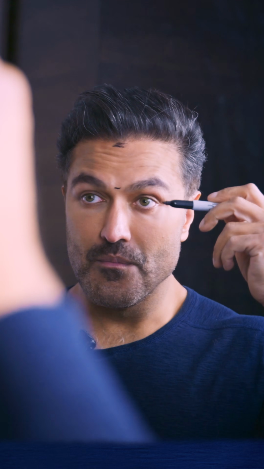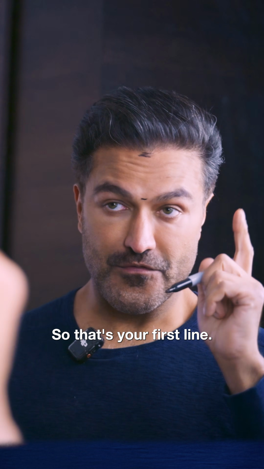And once again, depending on how old the patient is, this might be lower, higher. Also depends on where the muscle is. We don't want to be planning a hairline into the muscle. It looks like a flying magic carpet. So that's your first line.